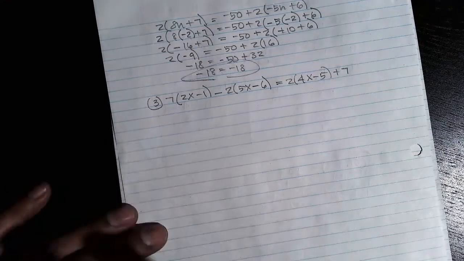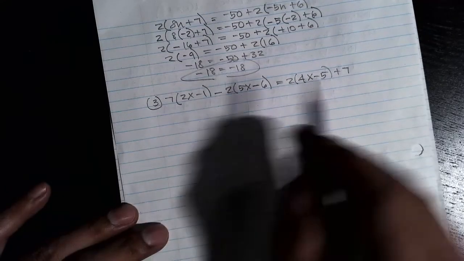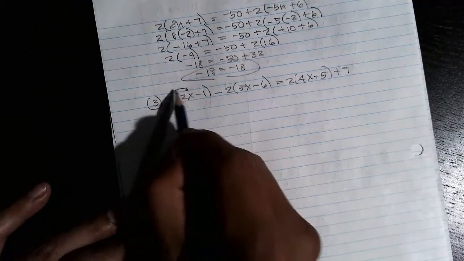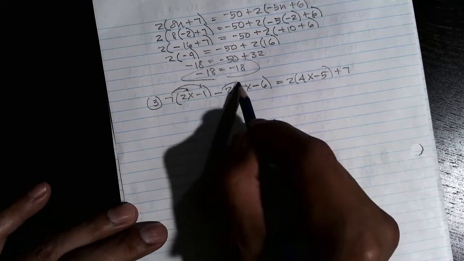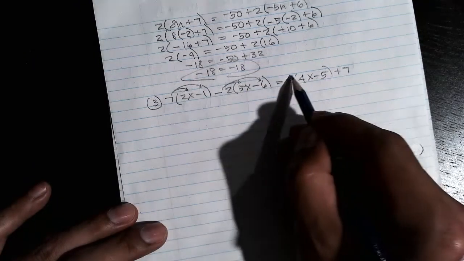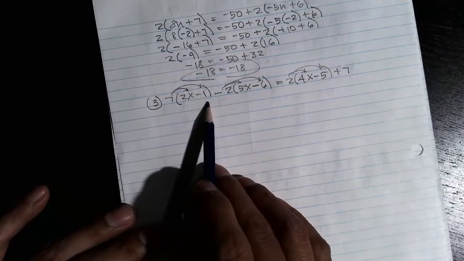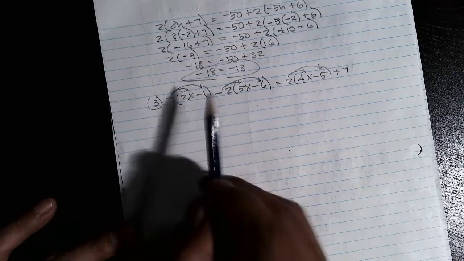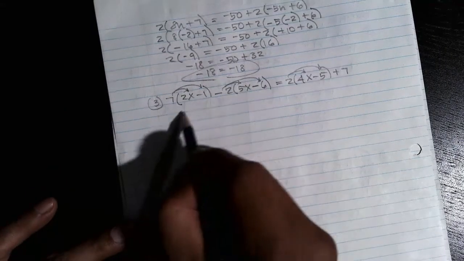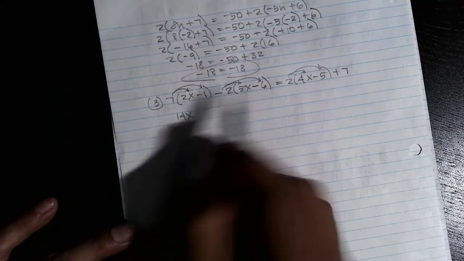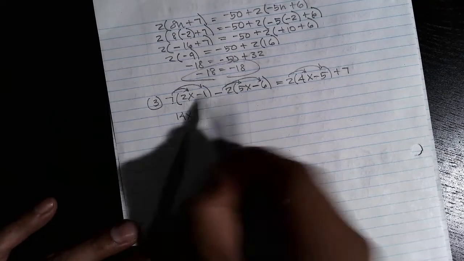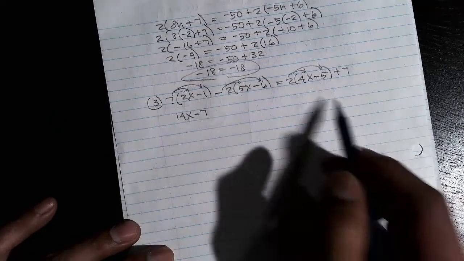But just follow the technique of distributive property first, and you should do well. Let's do this distributive property one at a time. Okay? So 7 times 2x is 14x. 7 times negative 1 is negative 7.